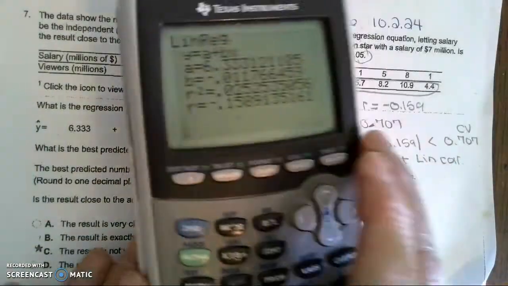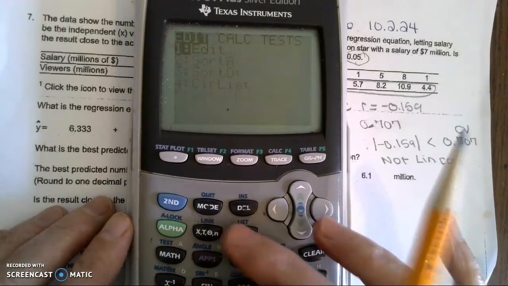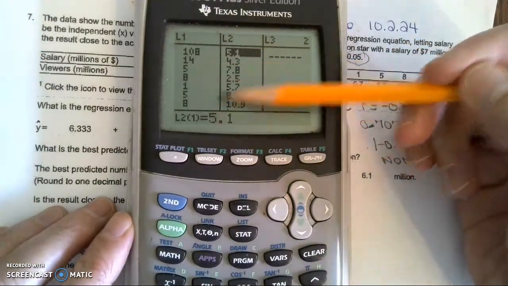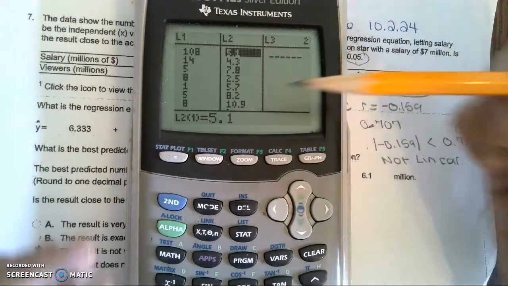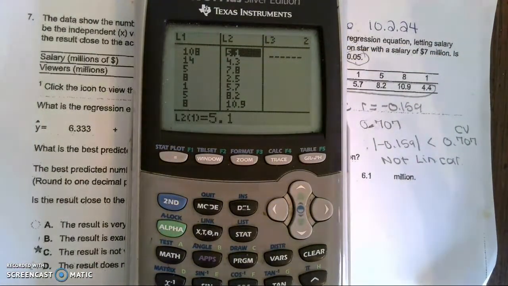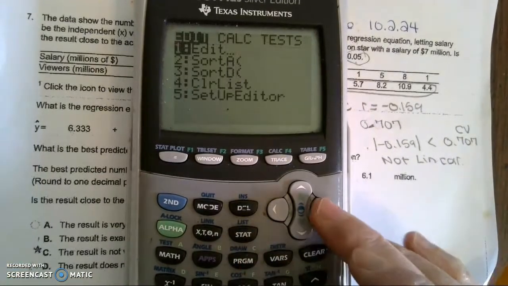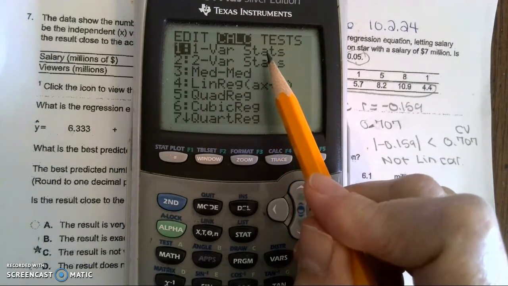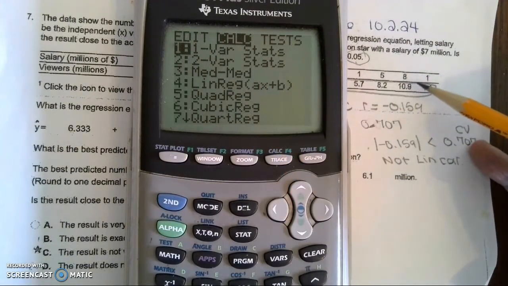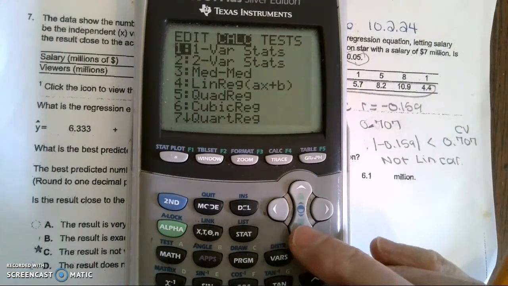I already have these in my calculator, so let me show you a quick way to do that. I have my x's in list 1, and list 2 is right here, and I want to find the average of these. There are a couple of different ways to do this. The way I always show in class, and again it's up to you, is to go to Stat, Calc, then 2-Var Stats, and that will give you the sample statistics for the first variable, under x, and the second variable, under y.